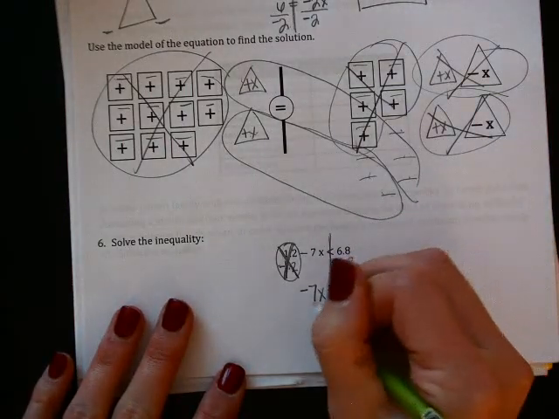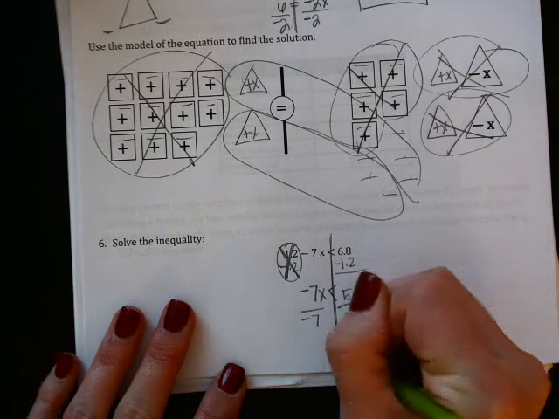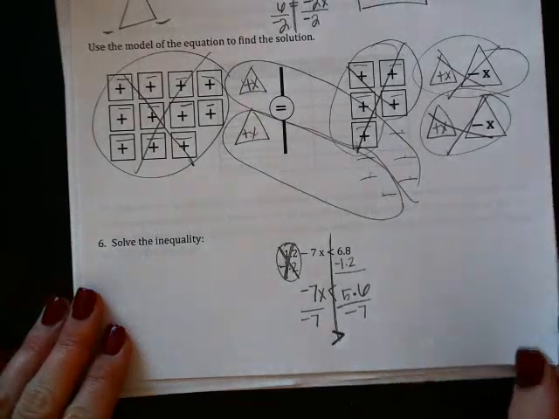Gives me that. Now, be careful because we're about to divide by a negative 7 on both sides, so my sign is going to flip. Okay? And I'll let you finish that one.